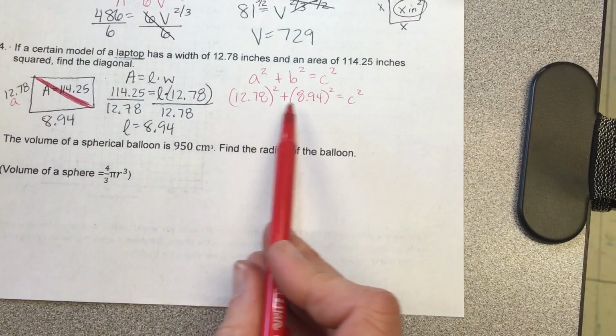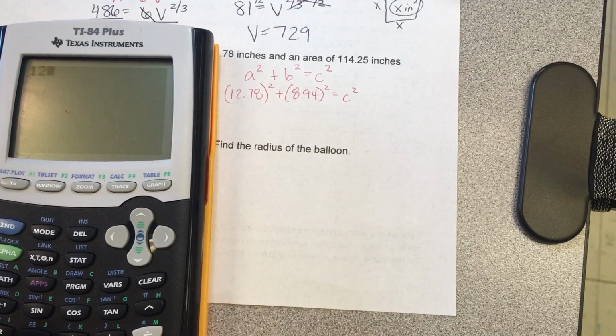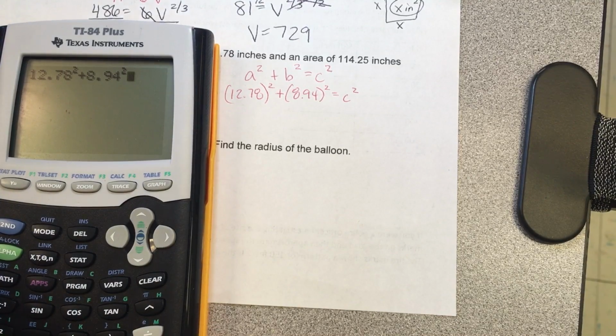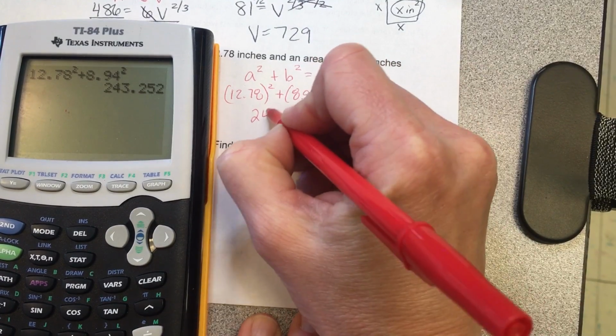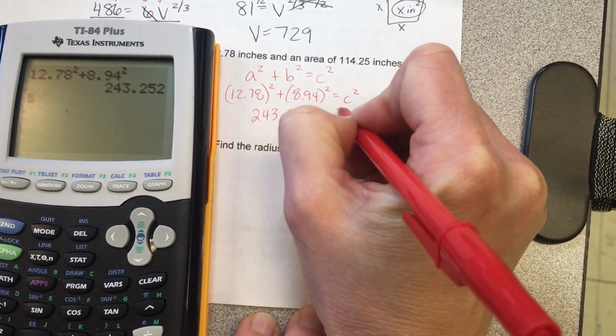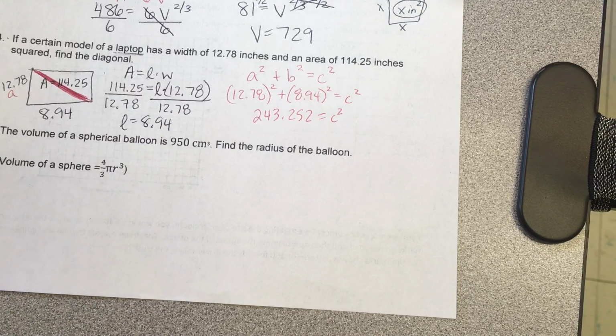And guys, you have a calculator, so just type it all in. 12.78 squared plus 8.94 squared. Okay, just type it all in. All right, what do you get when you type it all in? Okay, I'll write it all there. That's only 3 decimal places to write. That's not too bad.